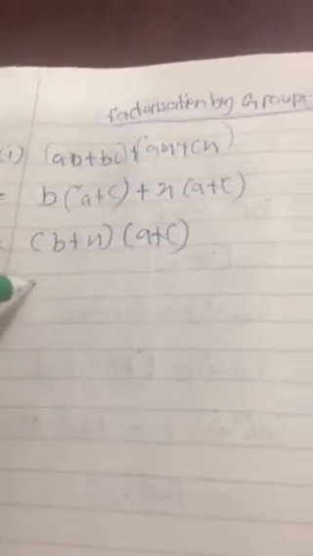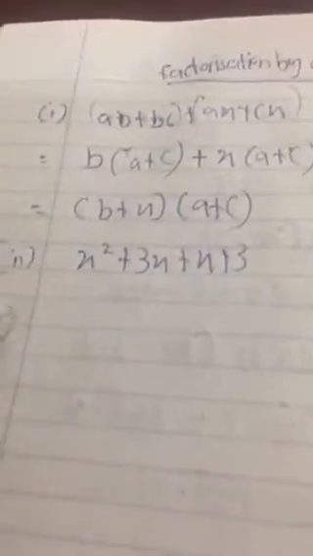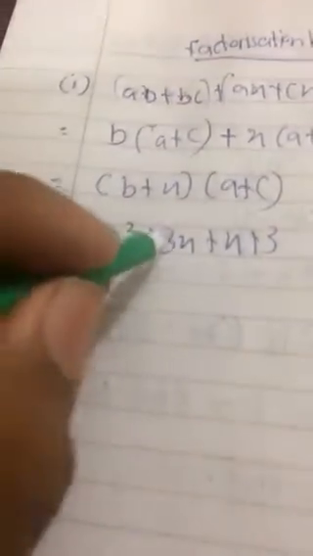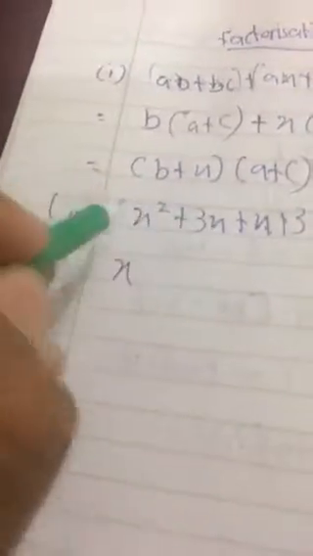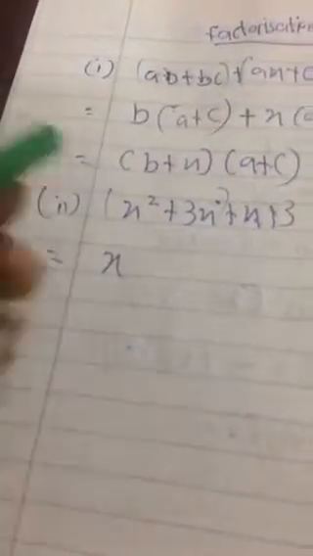Again, let's take another example. Next is x square plus 3x plus x plus 3. Here x square plus 3x and x plus 3. In the first case, I can take x as common, but I am going to take only x, not x square, because if it was x square, then it would have been 3x square in the bracket. So I am not going to take an x square.